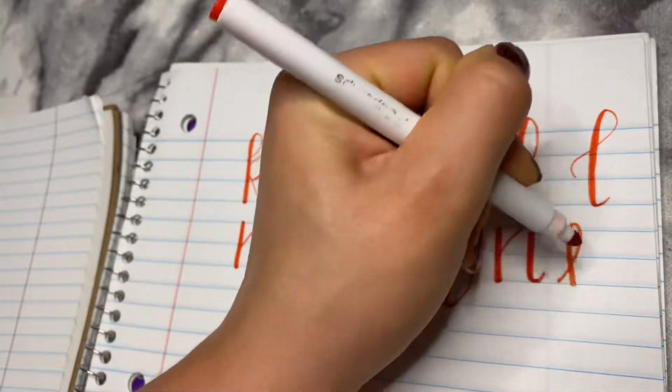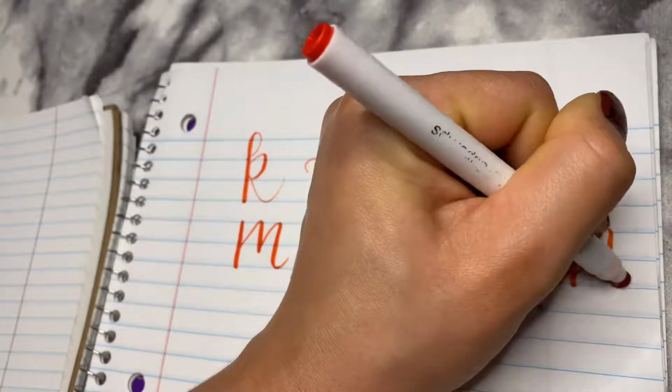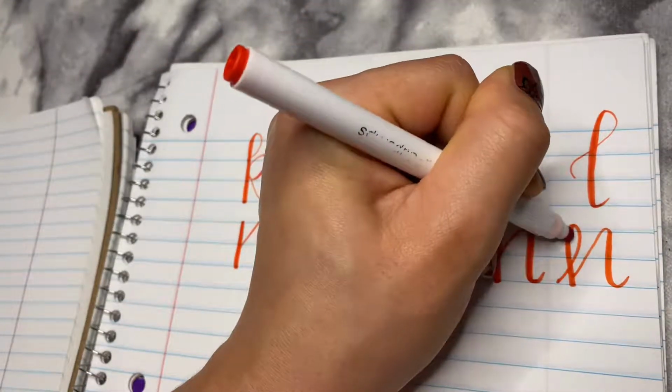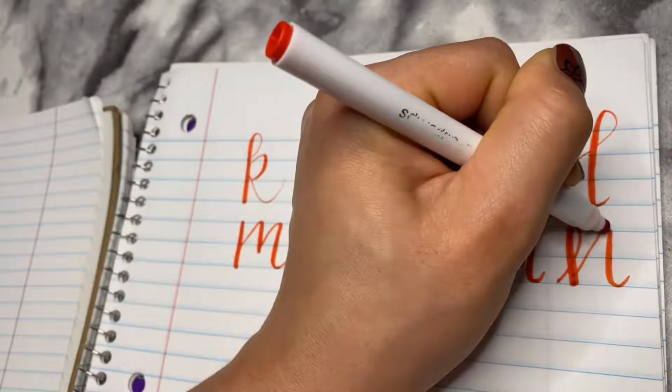Same method as the second M, make sure the bottom of the first loop is not touching the hump of the N.